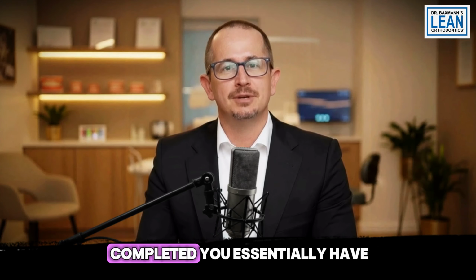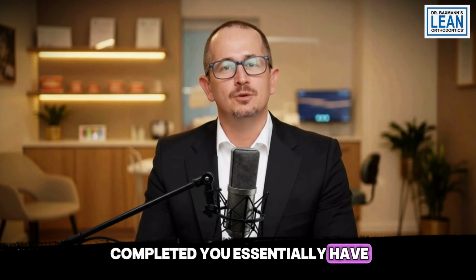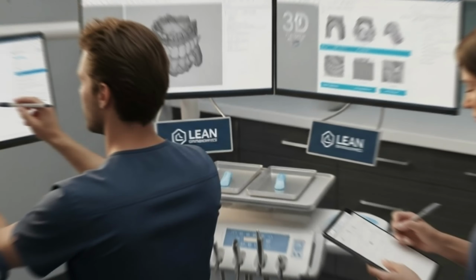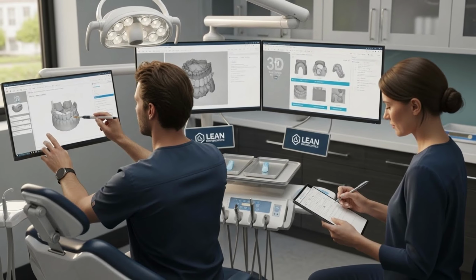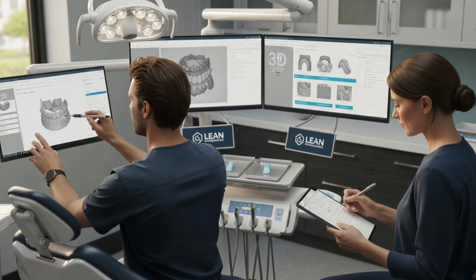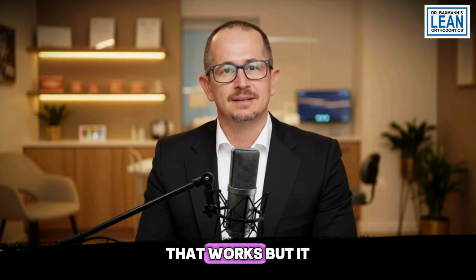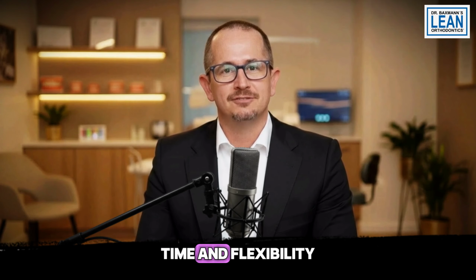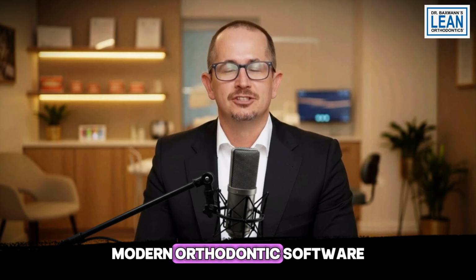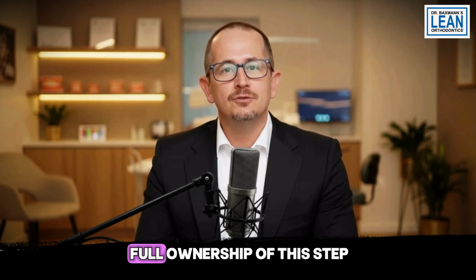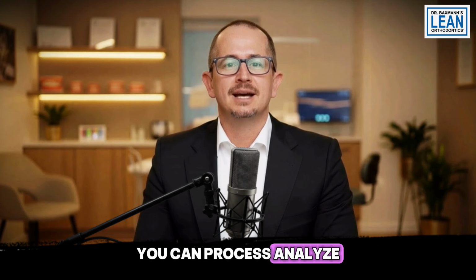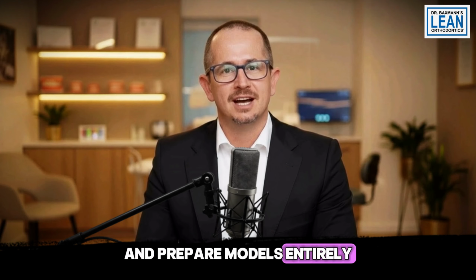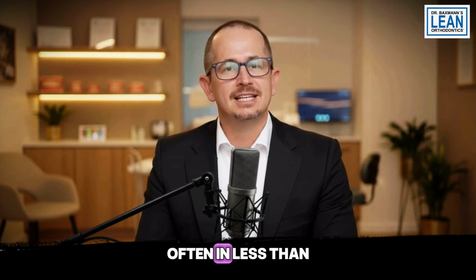Once a scan is completed, you essentially have raw digital data. Many practices simply export that file and send it to a lab or milling center. That works, but it also means you're handing over control, time, and flexibility. Modern orthodontic software allows you to take full ownership of this step. You can process, analyze, and prepare models entirely in-house, often in less than a minute.